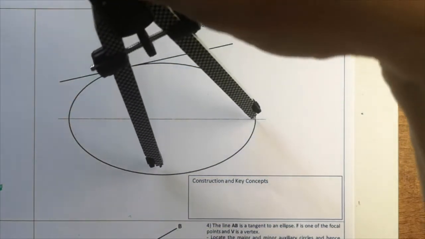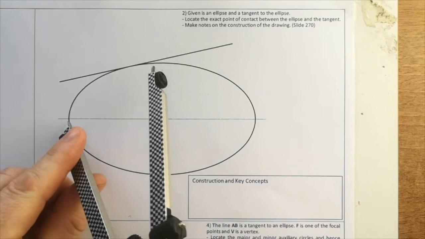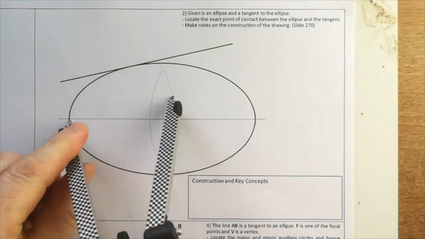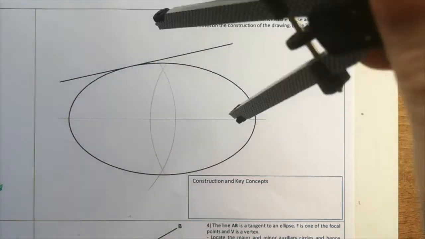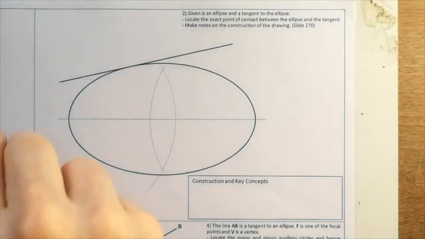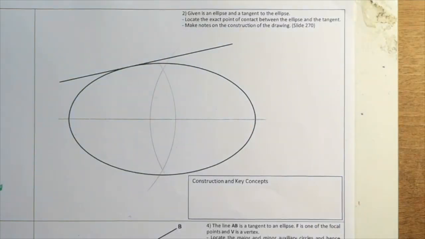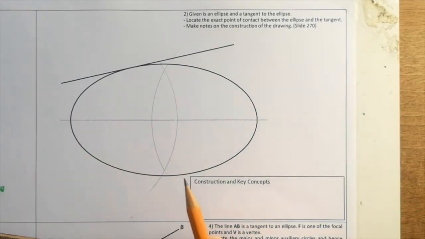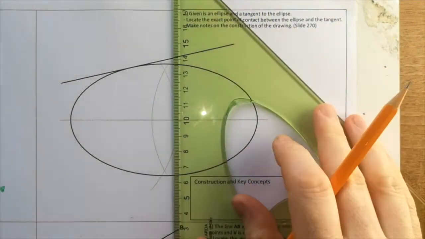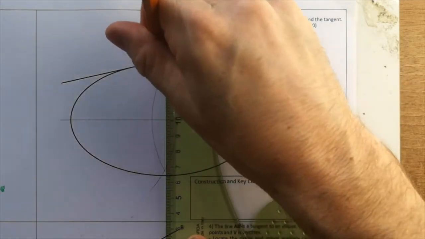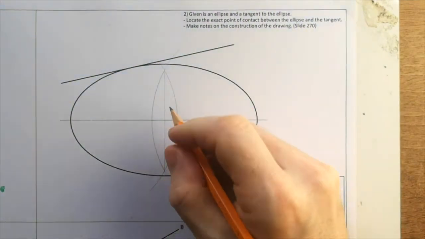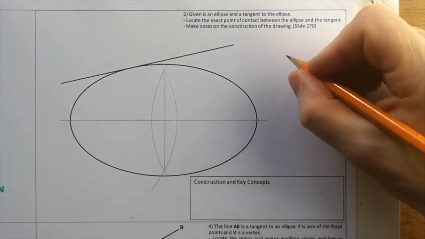So our usual method, bigger than half. There we go. And we, of course, need to extend that slightly further. There we are. Now, grab ourselves a set square, and we'll find the center line. Okay, so there is the center of my ellipse. Now, so that's step one.